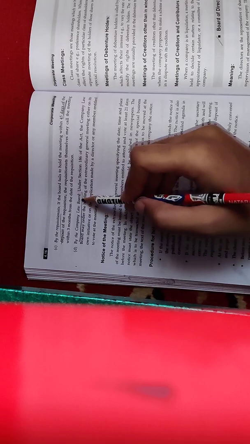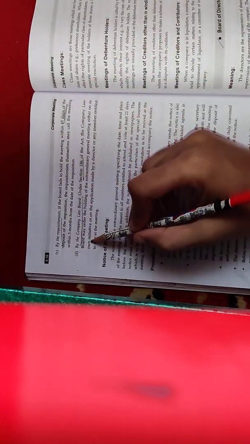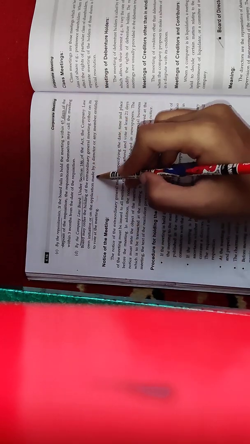Next is by the company law board. Under section 186 of the act, the company law board may order the holding of an extraordinary general meeting either on its own initiative or on an application made by a director or any member entitled to vote at the meeting. If members are requesting an extraordinary general meeting, it will be conducted, or it can even be called by the company law board depending on the matter that has to be discussed.